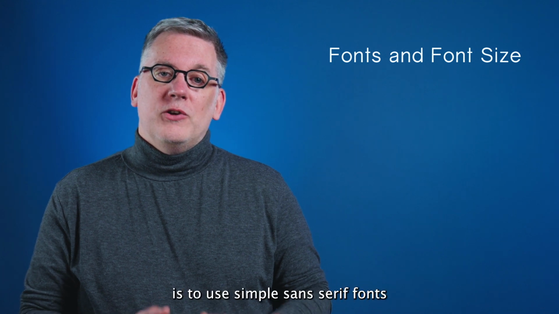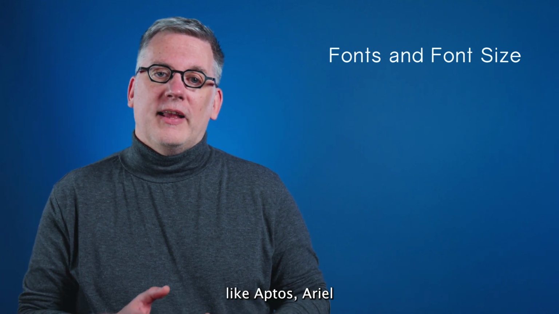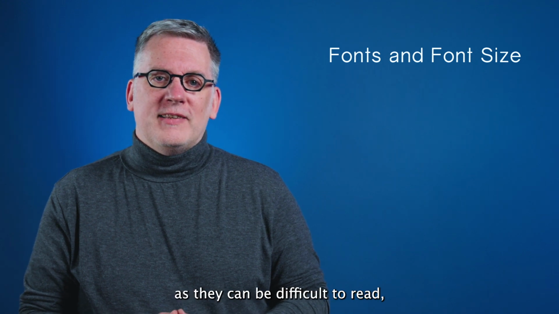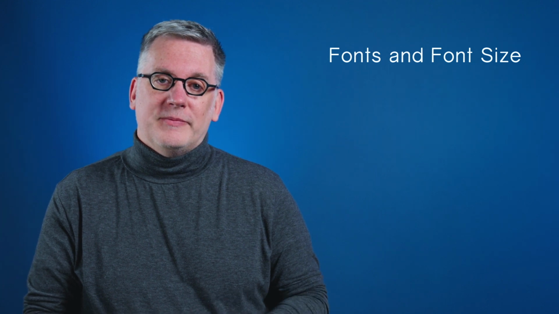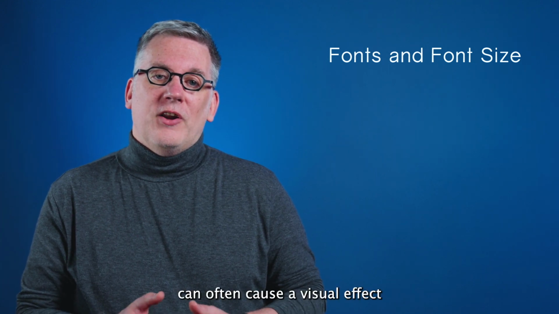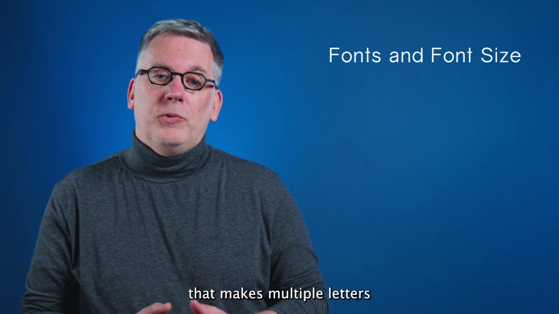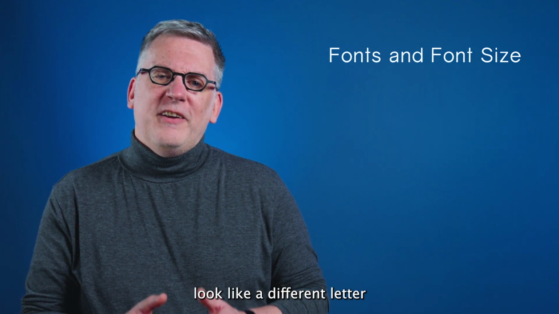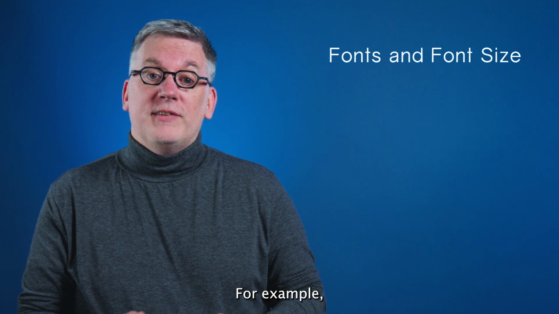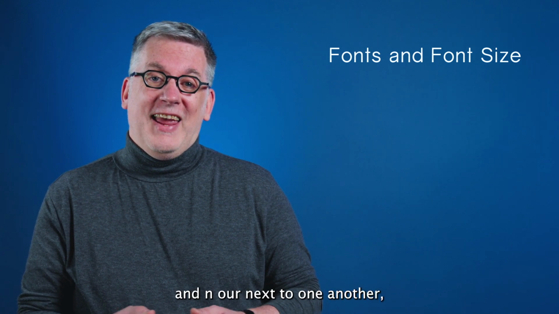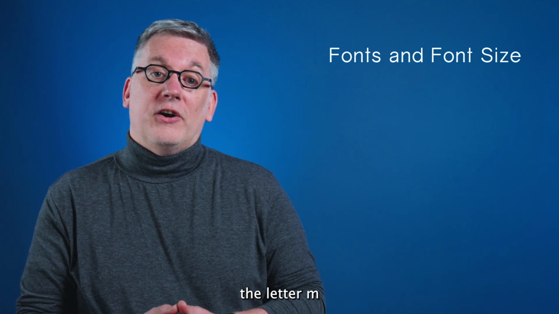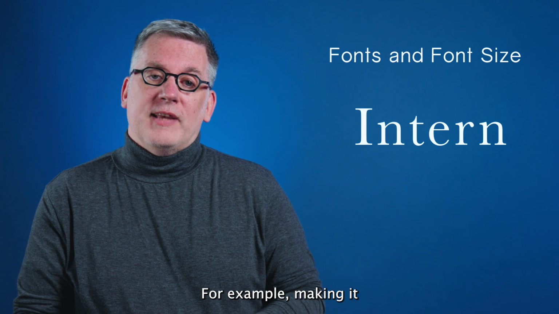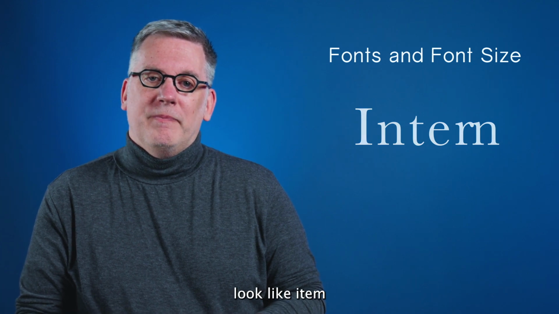The best practice is to use simple sans serif fonts like Aptos, Arial, or Verdana. Avoid decorative or script fonts as they can be difficult to read, especially for users with dyslexia or visual impairments. Serif fonts can often cause a visual effect that makes multiple letters next to each other look like a different letter or garbled. For example, when the letters R and N are next to one another, some serif fonts can make them look like the letter M. In the word intern, for example, making it look like item.